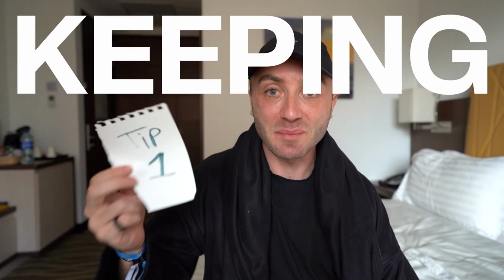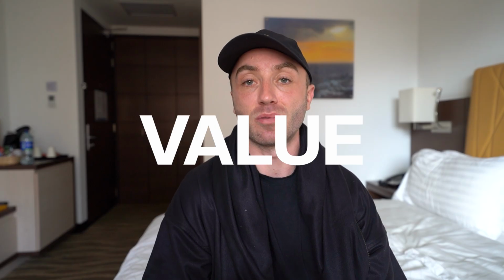Tip number 1, keeping it simple. One of the biggest things I always tell students and clients as well, that before we even start working with them, we need a feature list. I just want to know what are the 2-3 things that a user needs to do that's going to provide the value to the problem that we're solving.